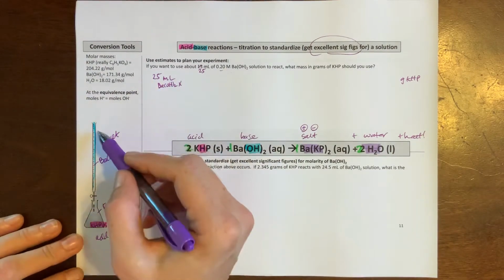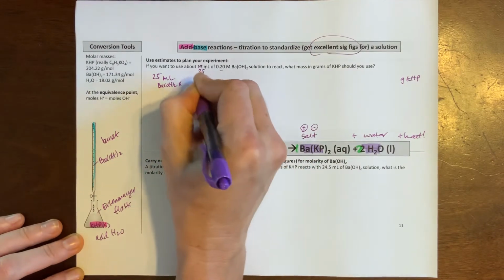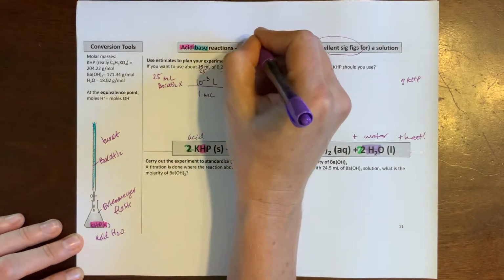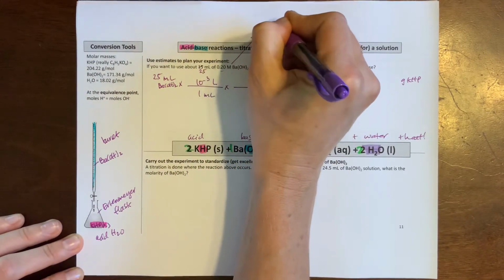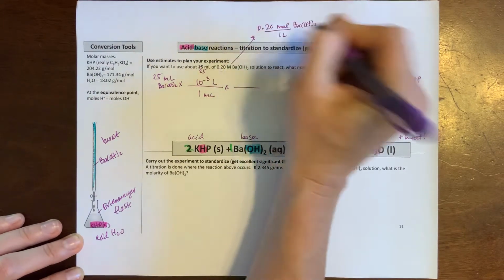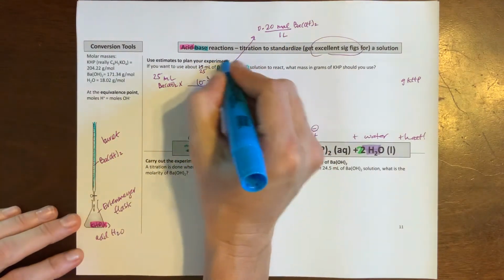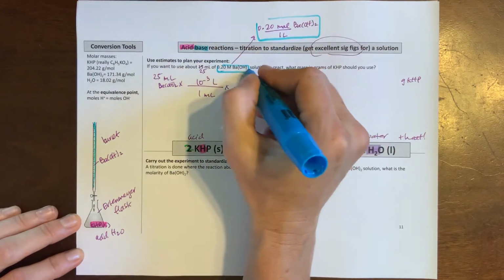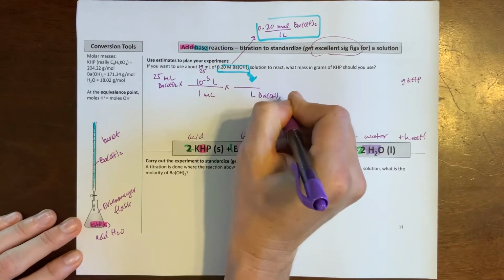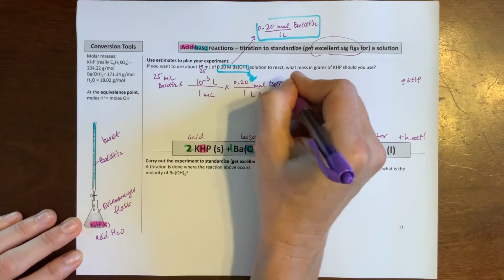Right now we have mils of the barium hydroxide. So 1 mil is 10 to the negative 3 liters. And one of the other first things you might want to do is write this out as 0.2 moles barium hydroxide per 1 liter. Makes it look more like a conversion, right? And I can take that conversion and plug it right down here to help me convert liters of barium hydroxide into moles of barium hydroxide.